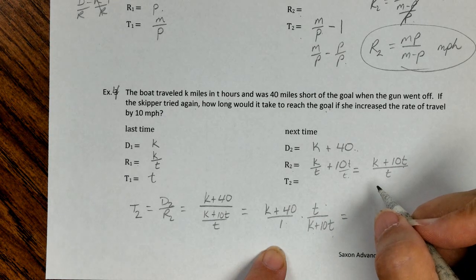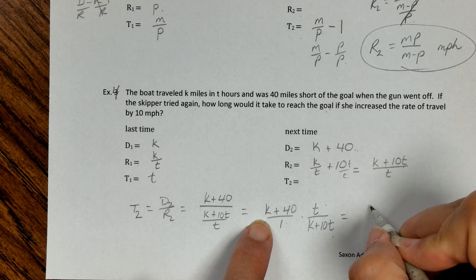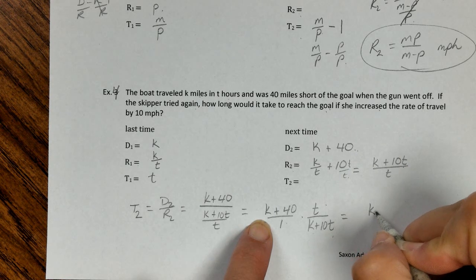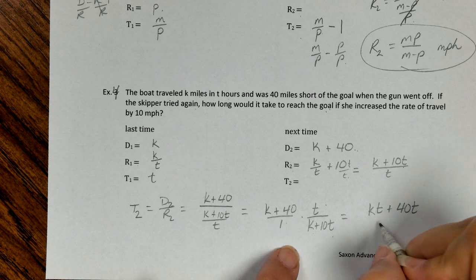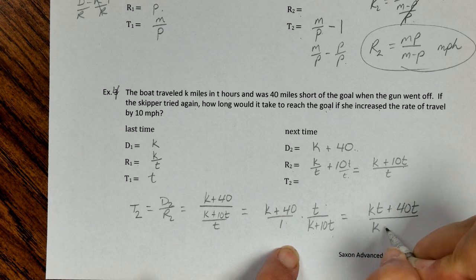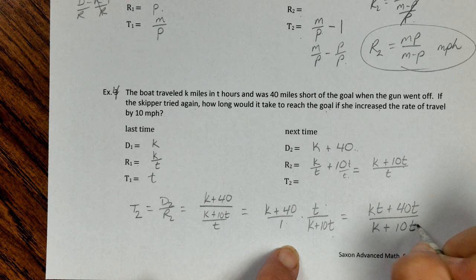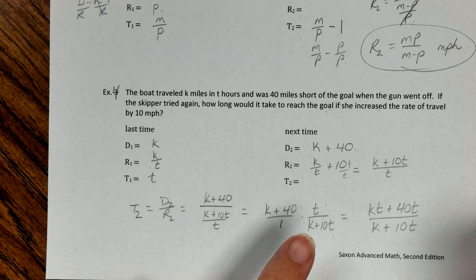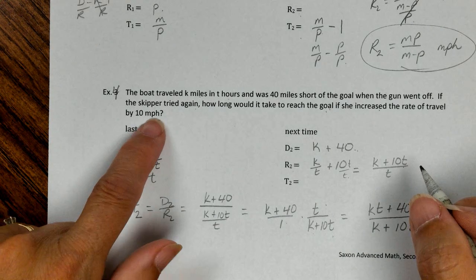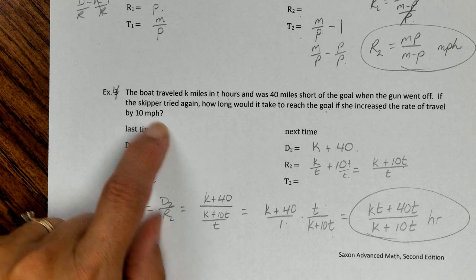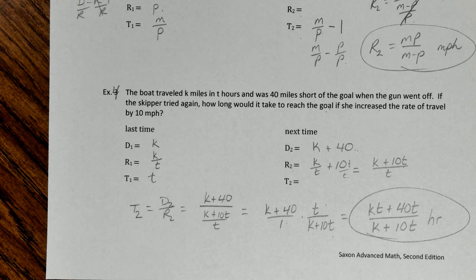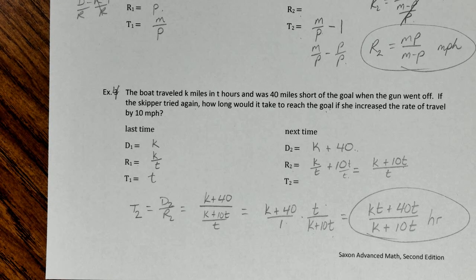And I think I'll distribute. So we have kt plus 40t over k plus 10t. This is time. It's hours. And that is all there is to that. Hopefully you enjoy these problems.